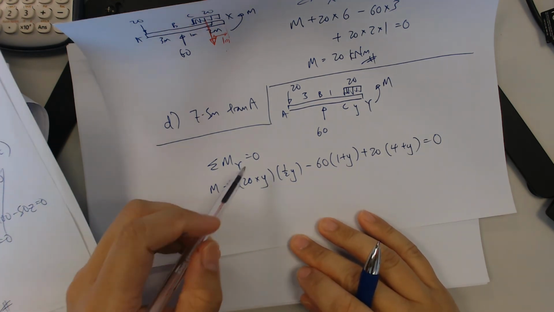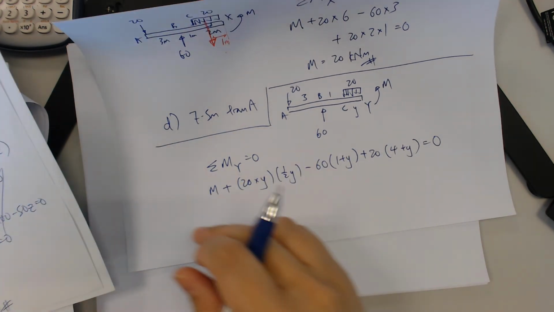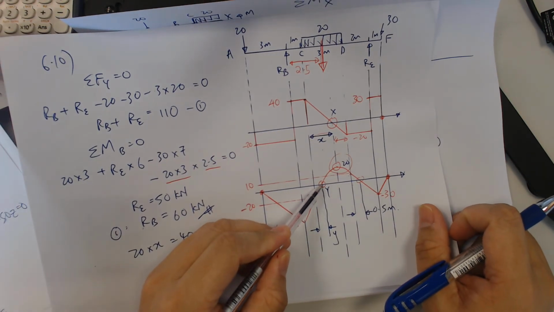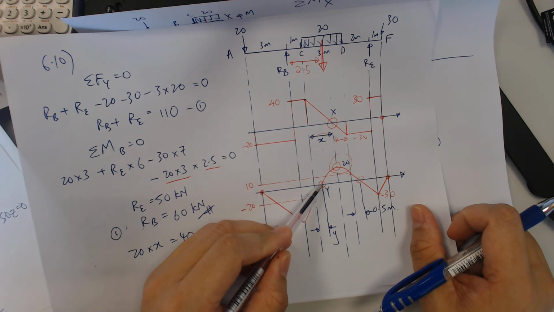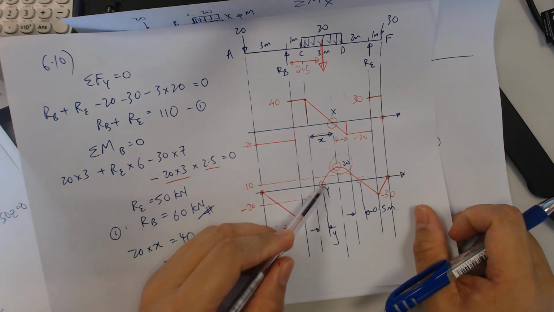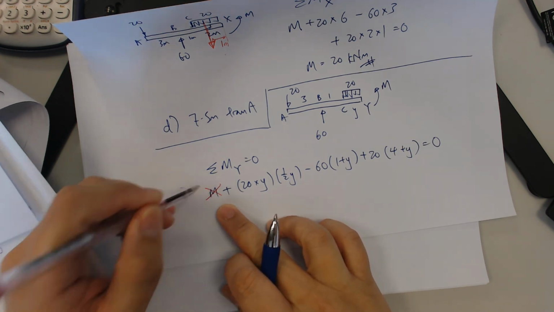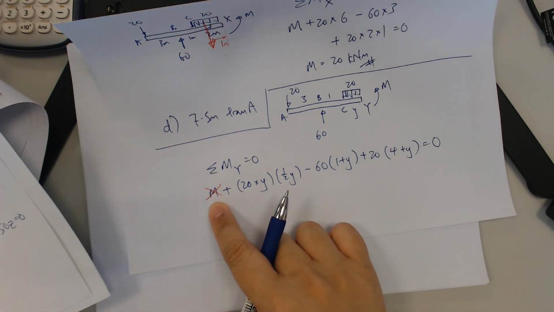And one more point, because this Y location is actually here, and it states that your bending moment here is 0. It means that the M here is 0, so you don't even need to consider this.